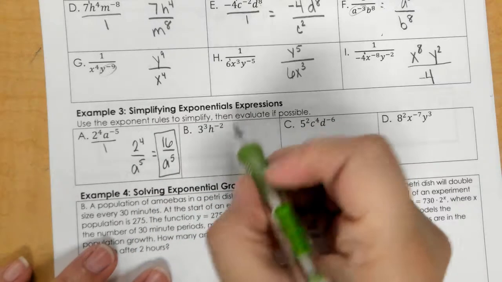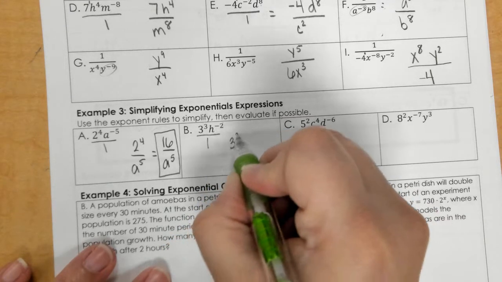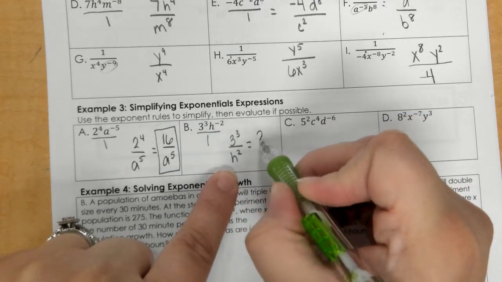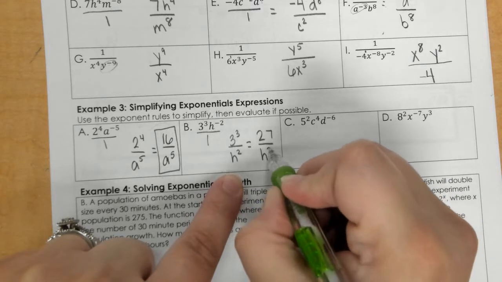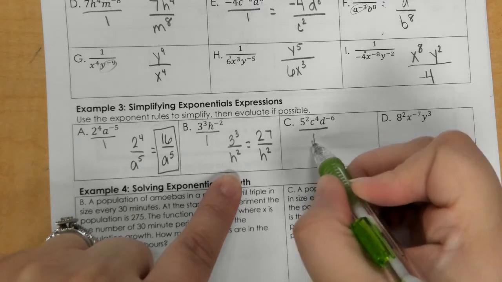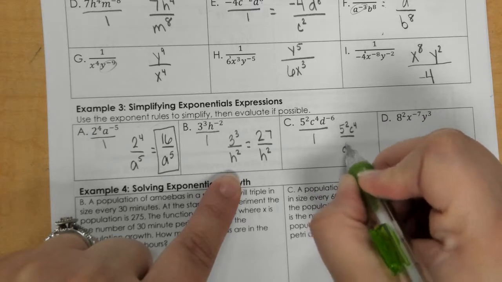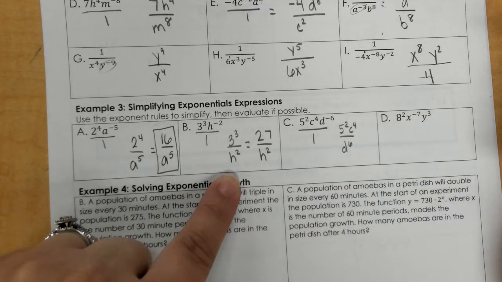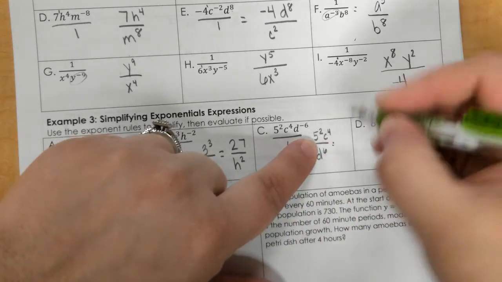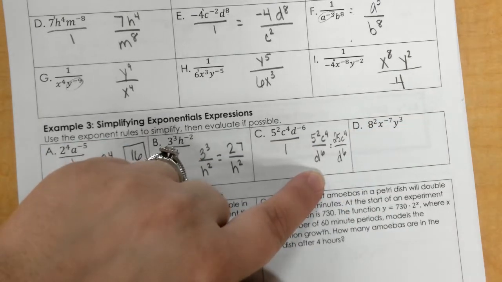Then in part B, put this over 1, move our h down, and 3 to the 3rd is 27 over h to the 2nd power. In letter C, we're going to move the d down, so 5 squared c to the 4th, move the d down. I'm kind of running out of space, so squeeze this in here. This will become 25 c to the 4th over d to the 6th.